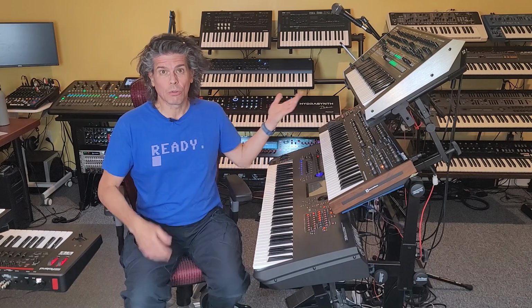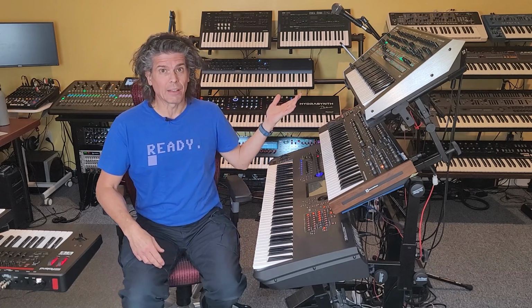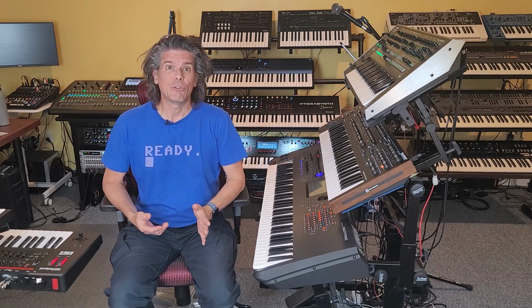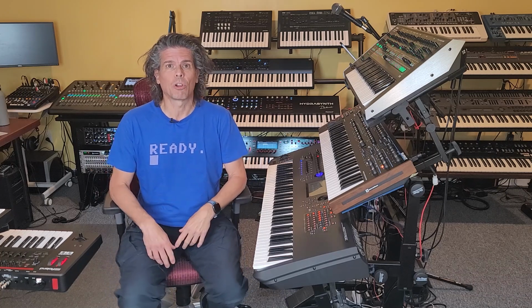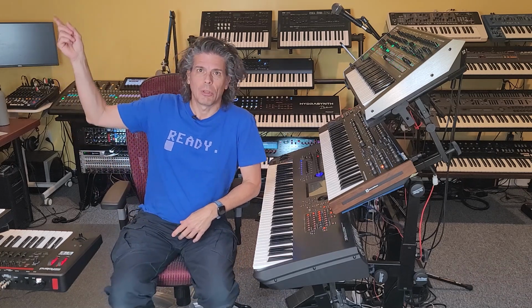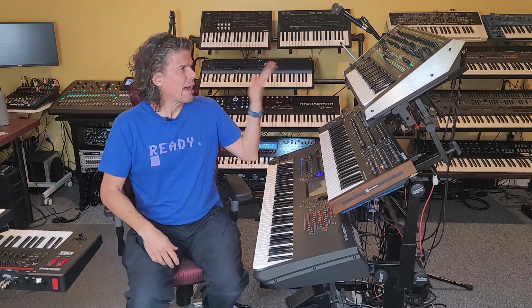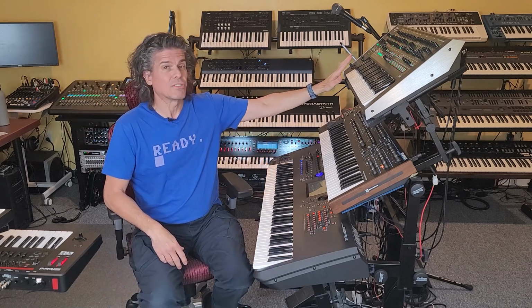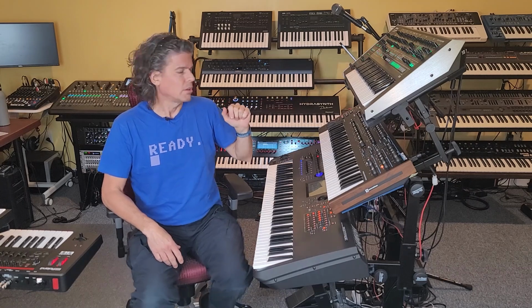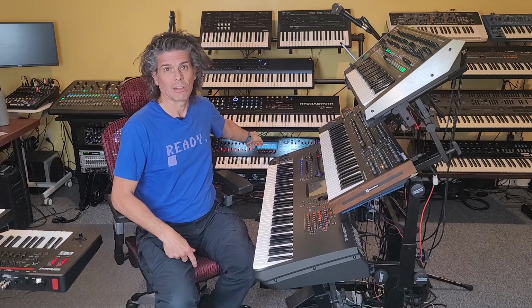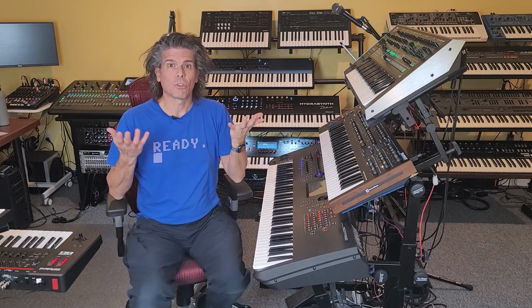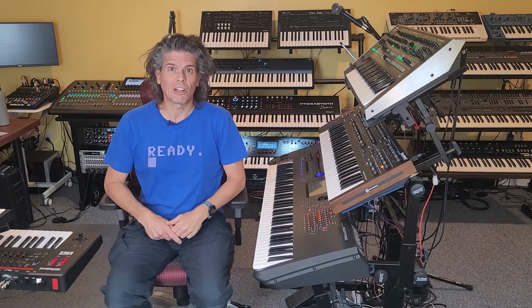Now that I have a Juno-106 and it's working and in like new condition, if you didn't see the series I did on the restoration of the Juno-106, I will put a link to it up here somewhere. Now, I have had a Juno-106 modeled in my System-8, and the Fantom-6 also has the Juno-106 model expansion in it, and of course you have it available in Roland Cloud.